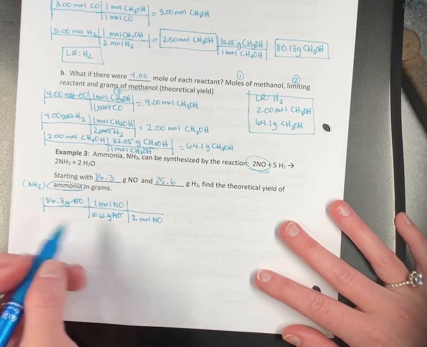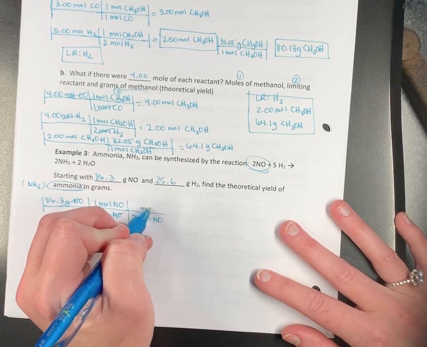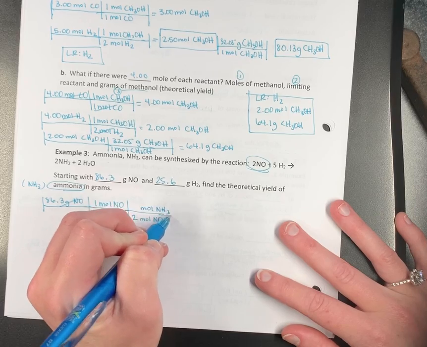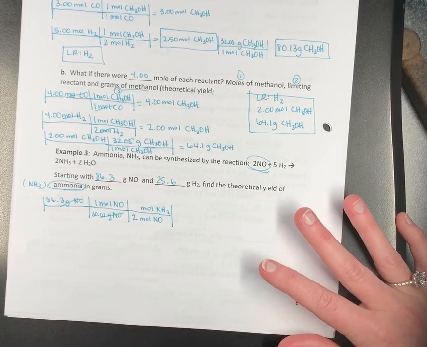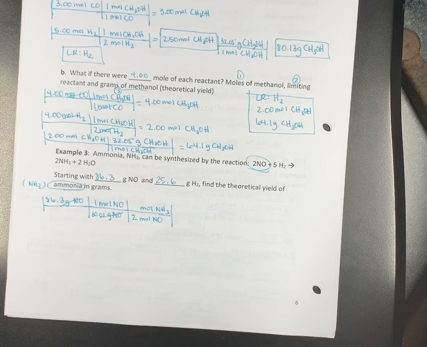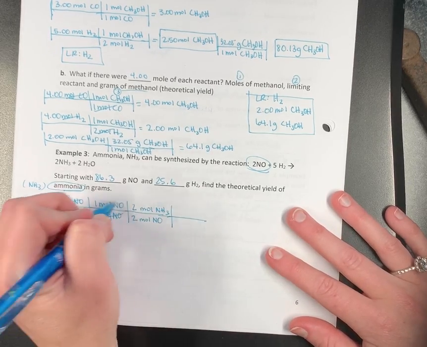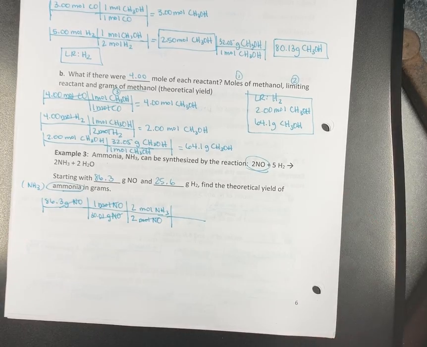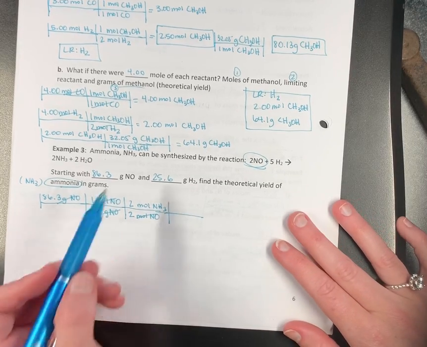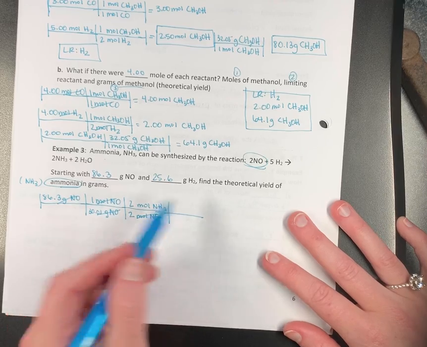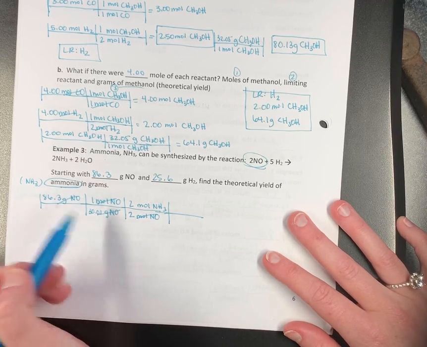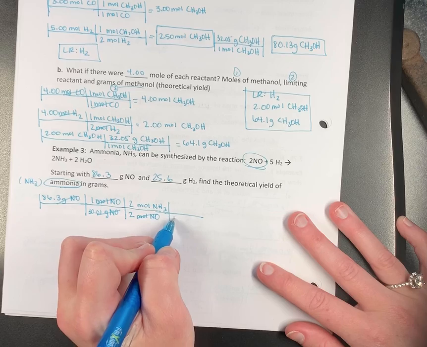And we want ammonia, so that would be NH3. How many moles of ammonia are in our equation? 2. Even though they're the same, it's not a wasted step. Okay, so now we have moles of ammonia. Our question is asking us to find grams. So we just do molar mass again.